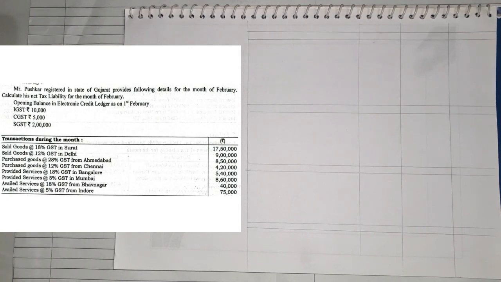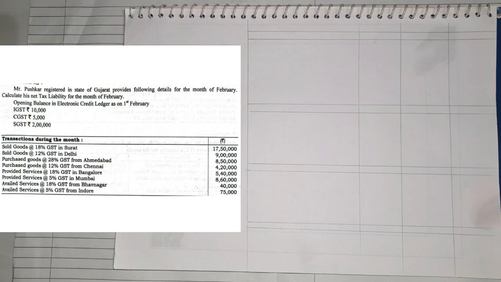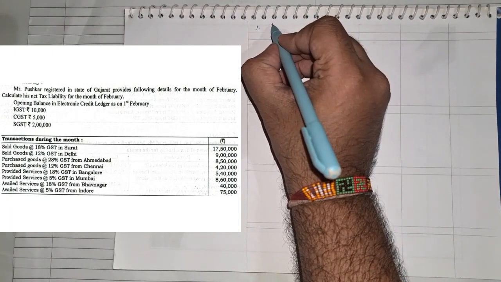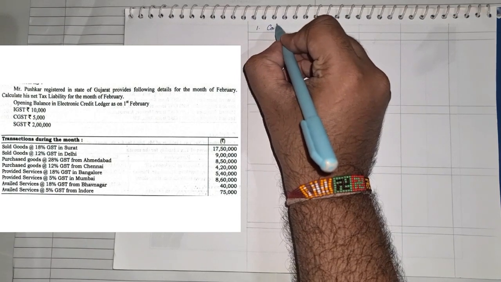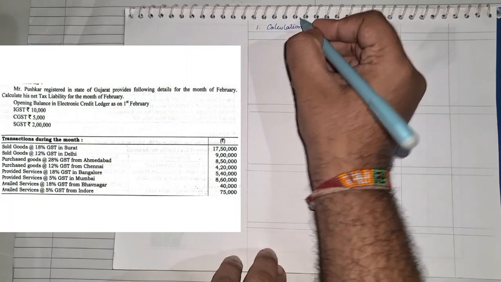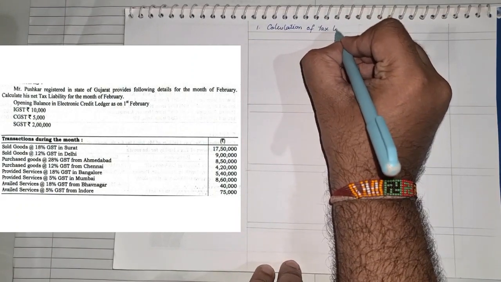Now again in the same way, we will start with our sum. First, step number 1. The heading for the first thing will always be calculation of tax liability.